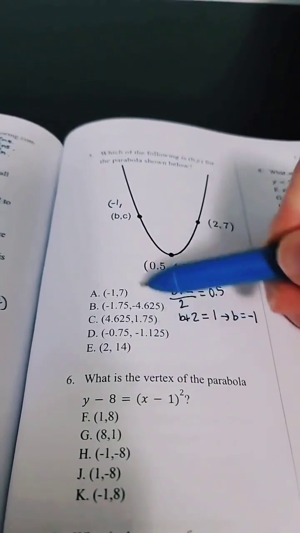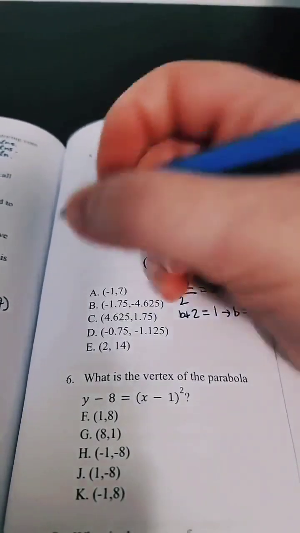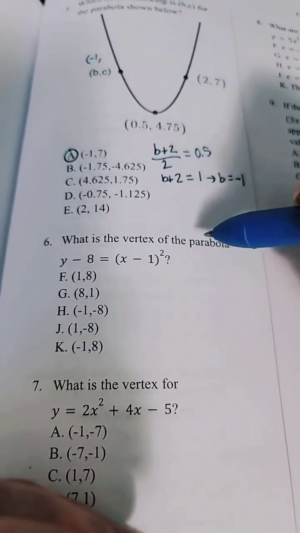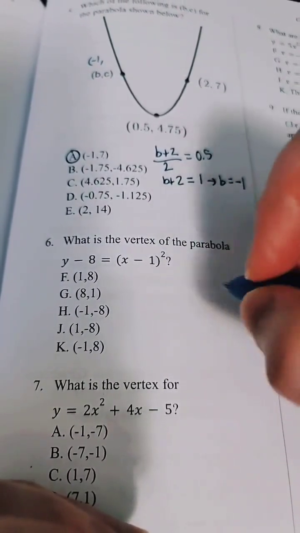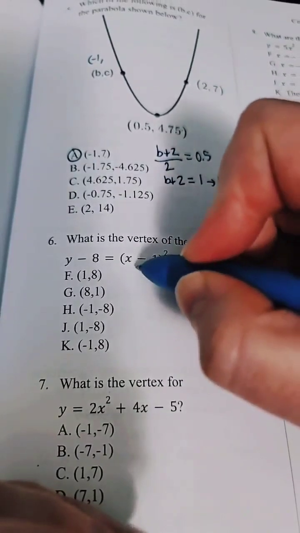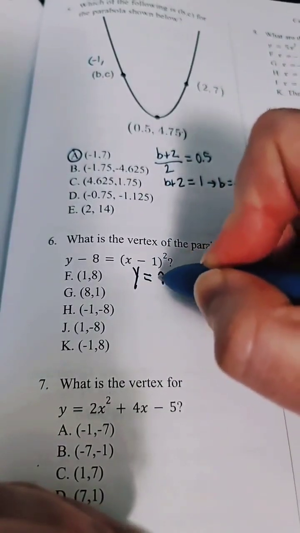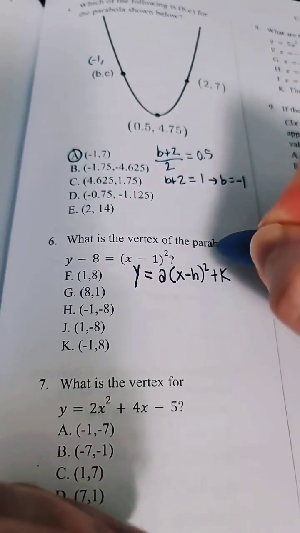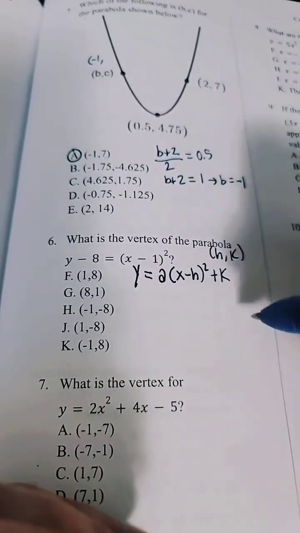And I can just stop there because there's only one answer choice option that says that. Number 6, what is the vertex of the parabola? So let's think about the format that we're used to for vertex form, where it looks like this, where h comma k is your vertex.